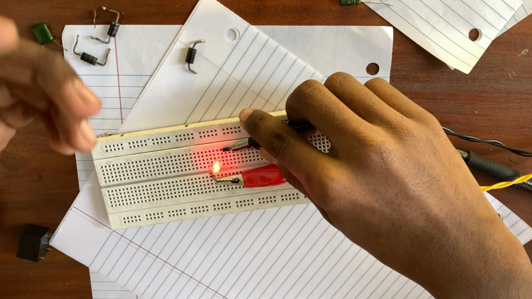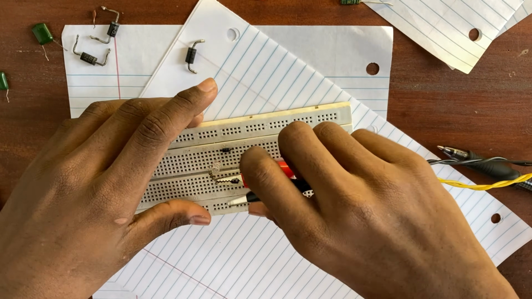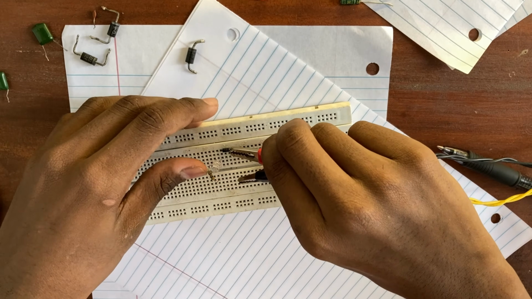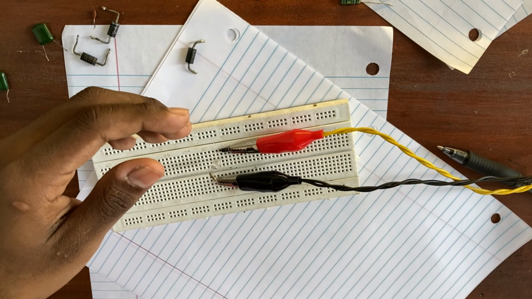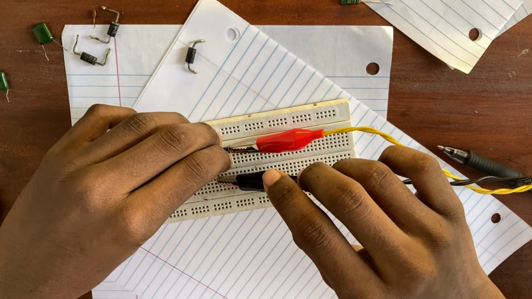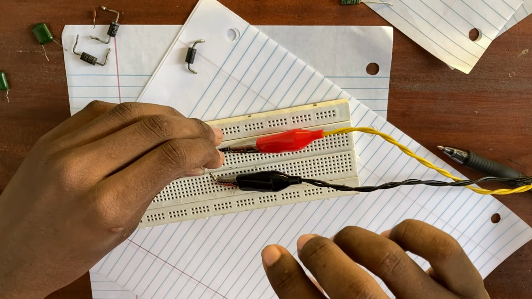And again, you can see the current is flowing. Also I can change the positive and negative rails, but as I said, LED is also a diode, which means current can't flow.